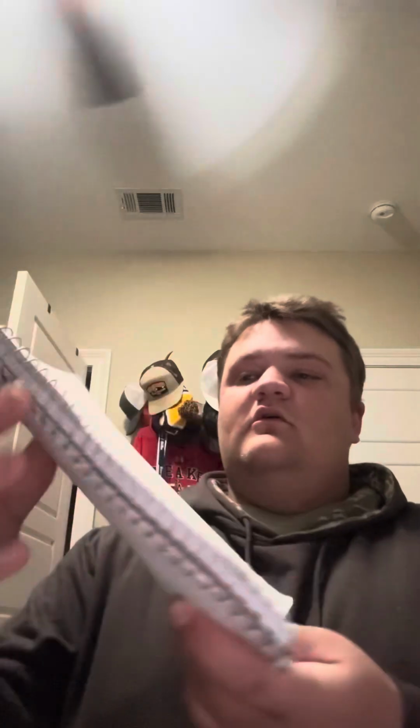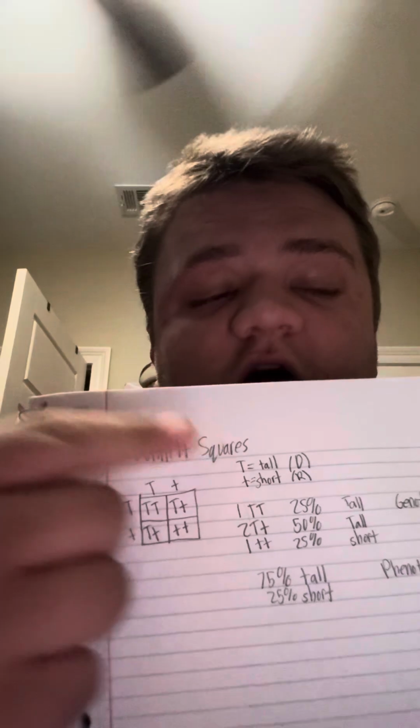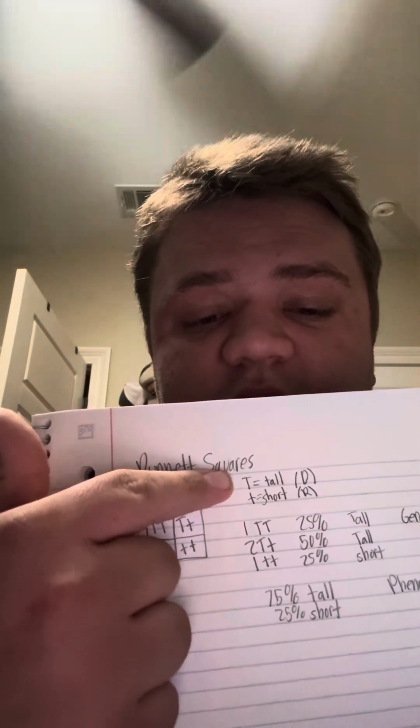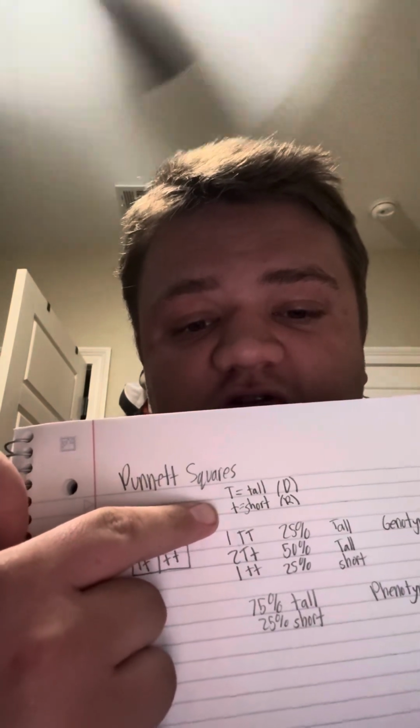So now we'll look at the Punnett square that I have drawn out. As you can see right there, I have big T. Big T is tall. We're talking about pea plant height. So tall is the dominant allele, which is big T, and short is the recessive allele, which is little t.